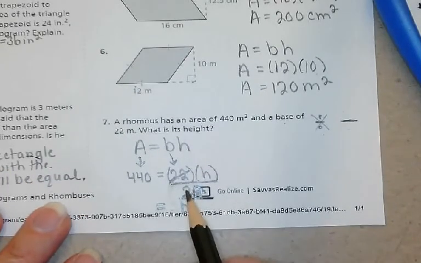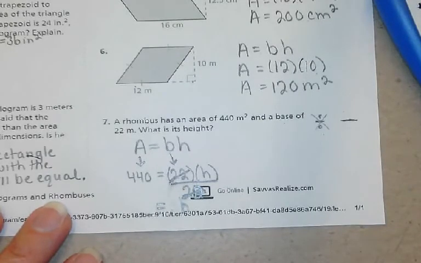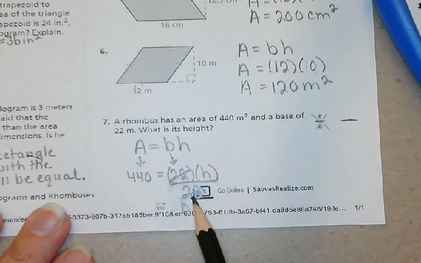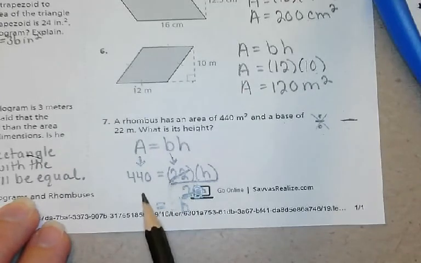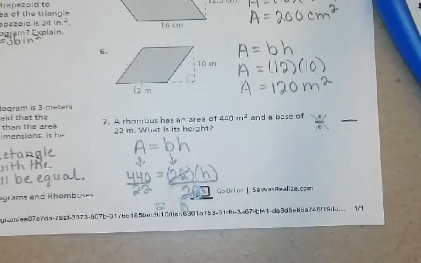But please remember what we learned during that first full week of school. I said what you do to one side, you have to do to the other side in algebra. We talked about fractions simplifying the top and the bottom. Here in an equation, we have a left side and a right side with an equal sign in the middle. So there are two sides. Well, if we divide the right-hand side by 22, we need to divide the left-hand side by 22 as well.